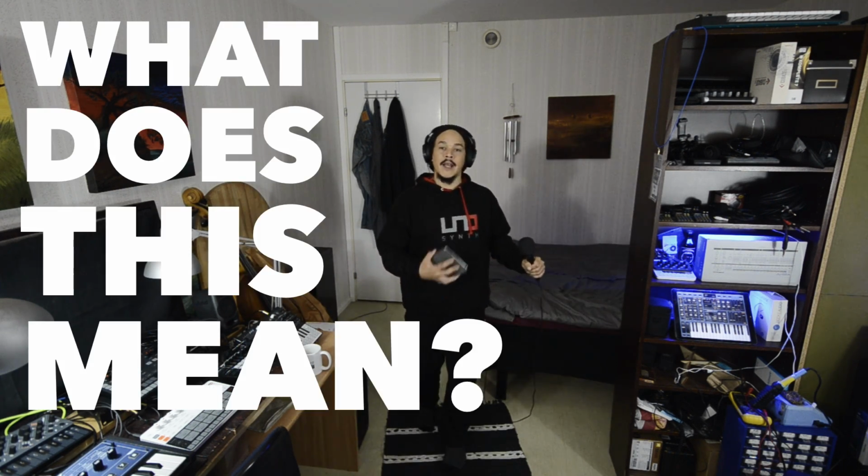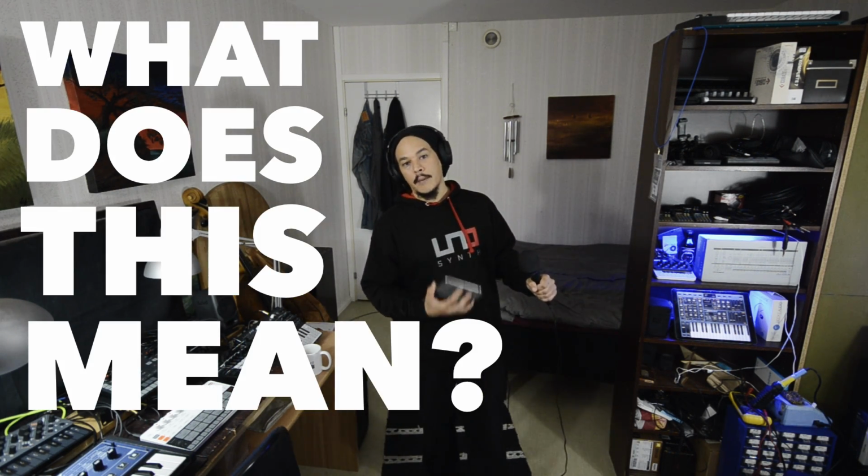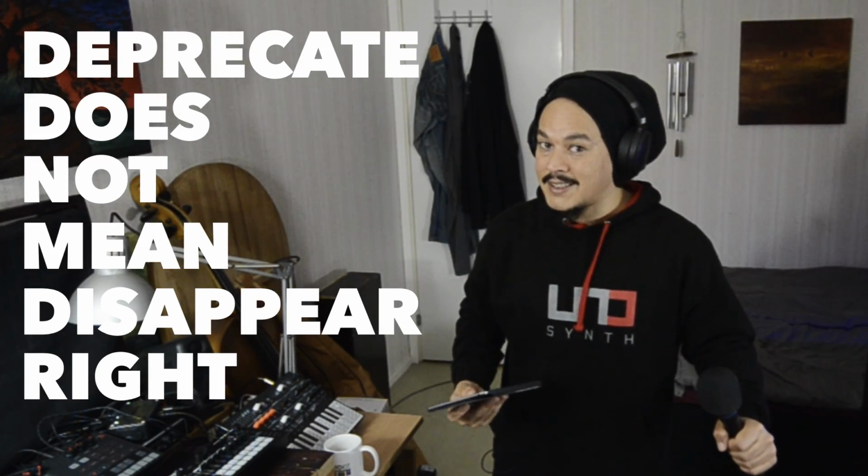So what does this mean? Apple deprecating inter-app audio. Well, it seems to mean that inter-app audio is gone forever right now with iOS 13. Stop. Deprecate does not mean disappear right now.